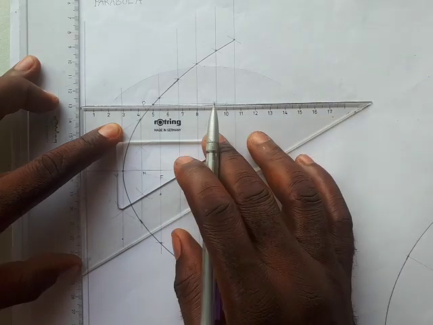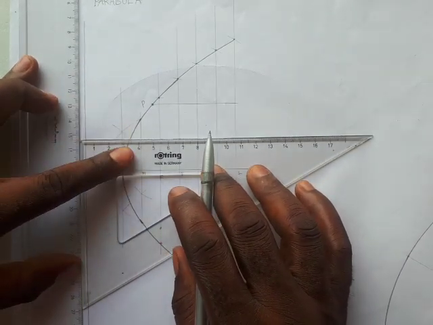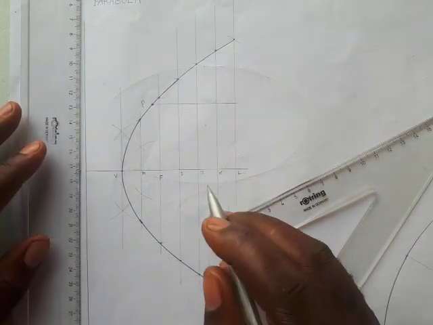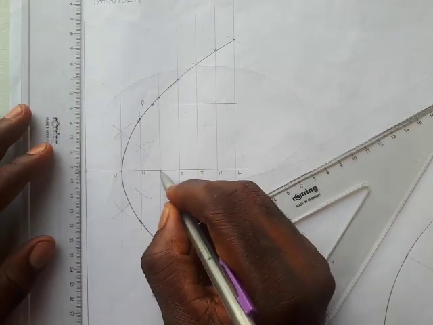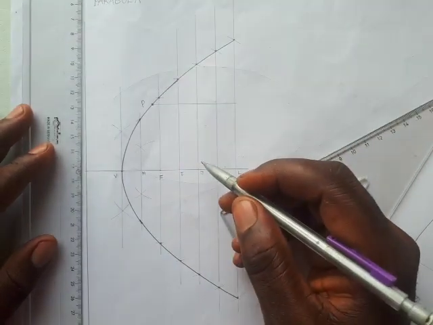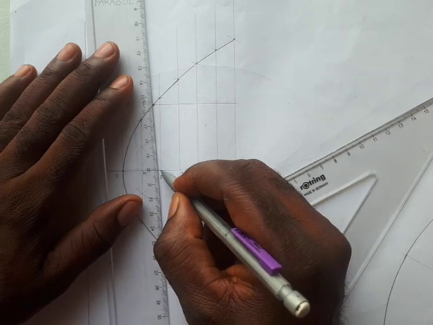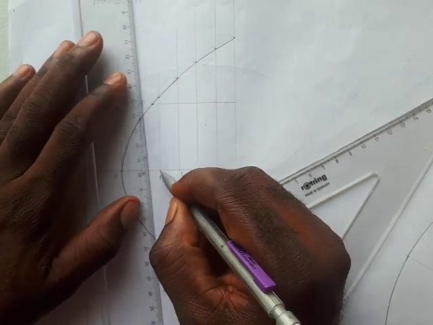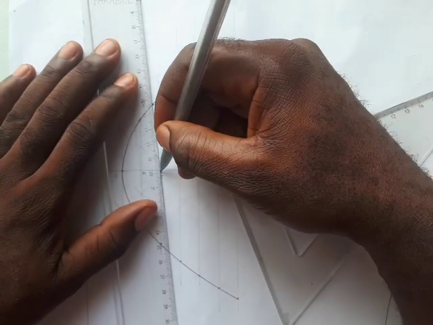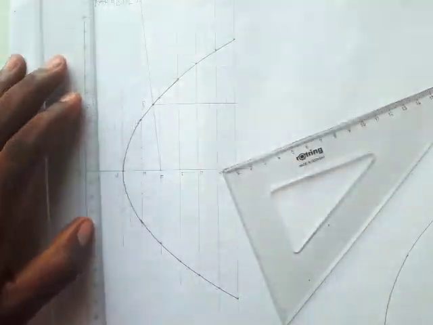So that's it. I hope that's clear. What you do next is, you see the point, the focus here, F, you will connect it to P and extend it. So join F, the focus, to the point P and extend out with a thin line. I hope that's clear.